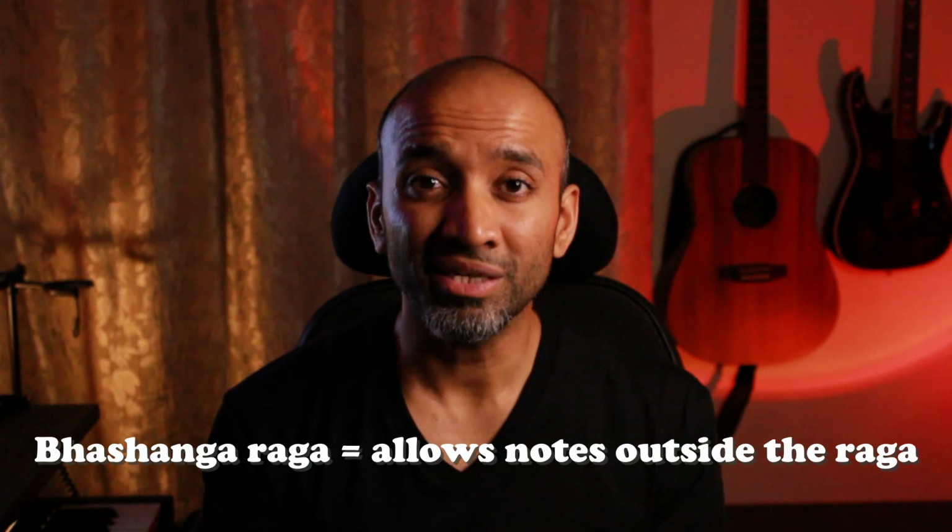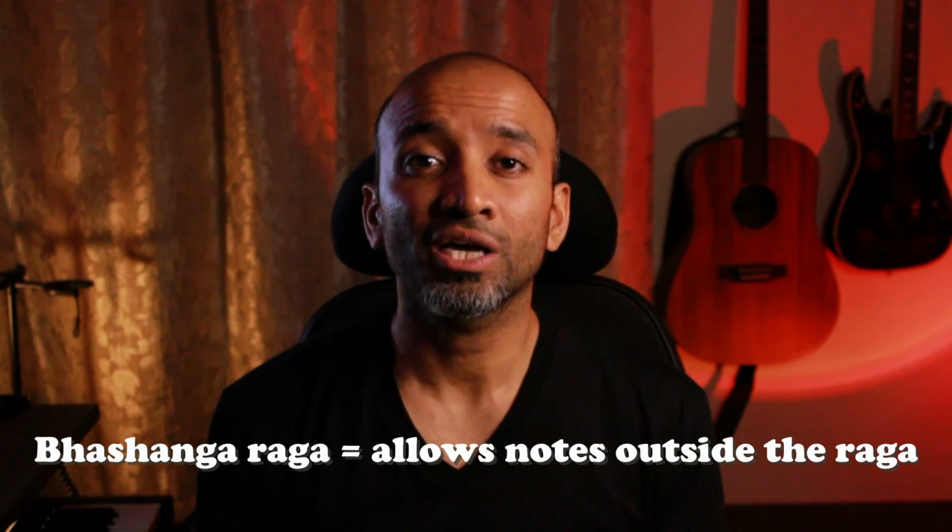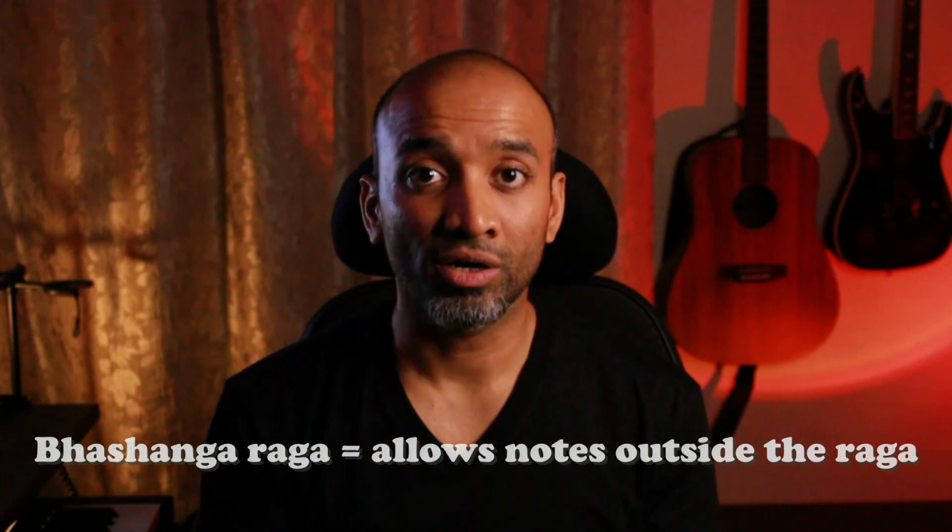What matters is this. Sindhu Bhairavi is a Bhashanga raga. Now Bhashanga means that the use of notes outside the Arohanam and Avrohanam are acceptable. You'll remember the Khamas episode where I said that even though Khamas has the flat ni in the Arohan and Avrohan, the use of regular ni is quite common and is widely accepted. Now that is an example of Bhashanga raga.